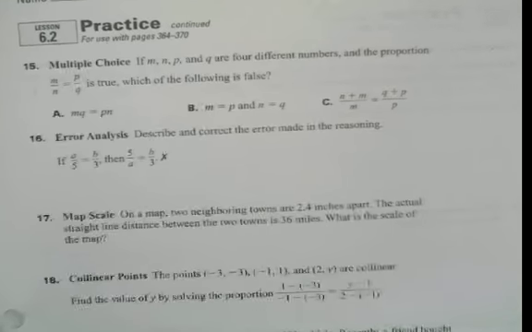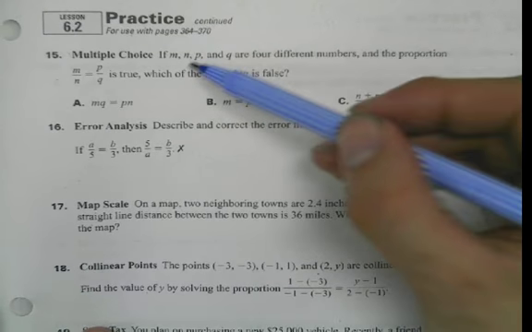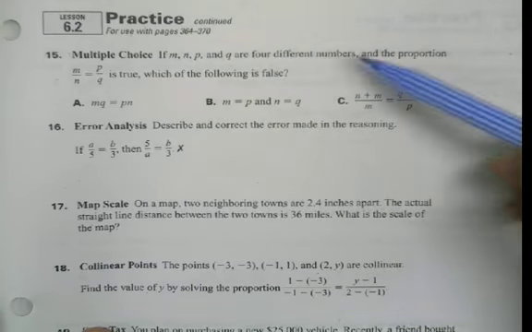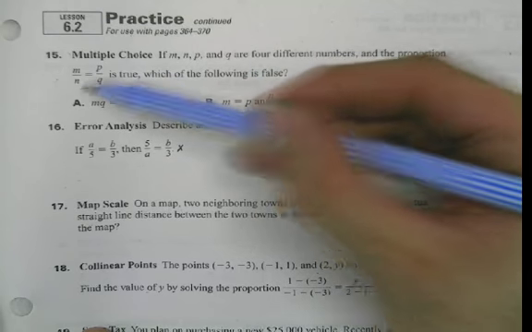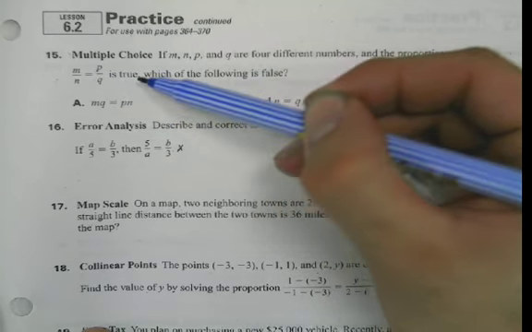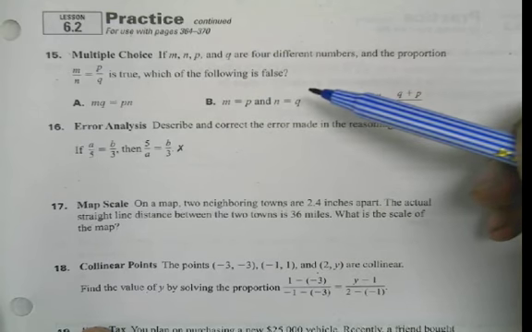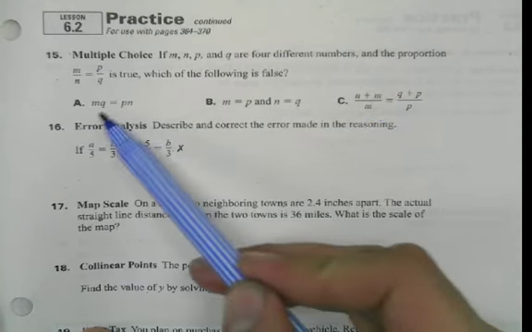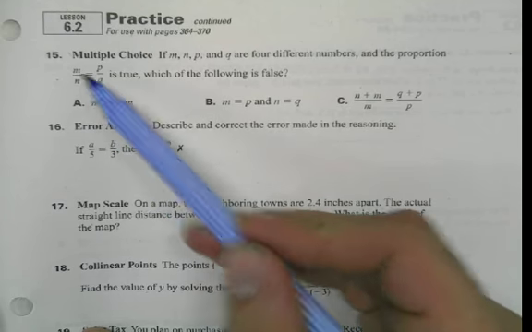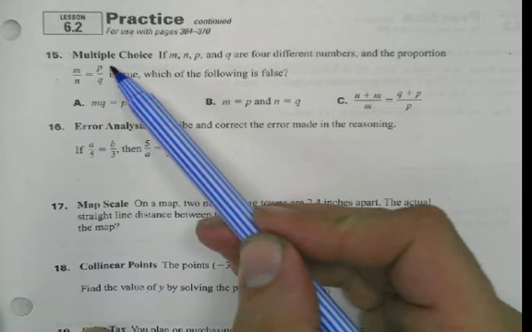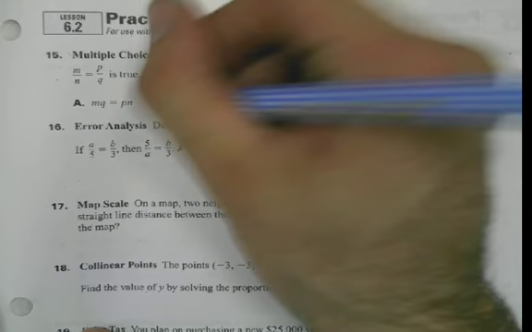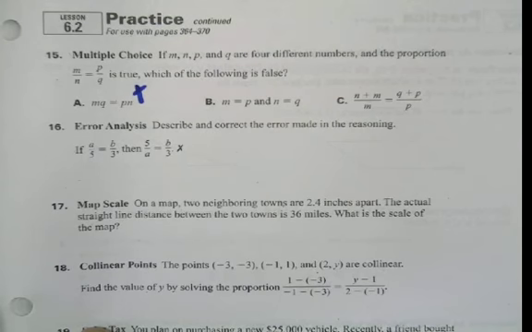There's lots of word problems here. If M, N, P, and Q are 4 different numbers, and the proportion M divided by N equals P divided by Q is true, which of the following is false? Well, can MQ equal PN? M times Q, N times P, that's cross multiplication. That's true. It's up to you to find out if the other two have to be false.